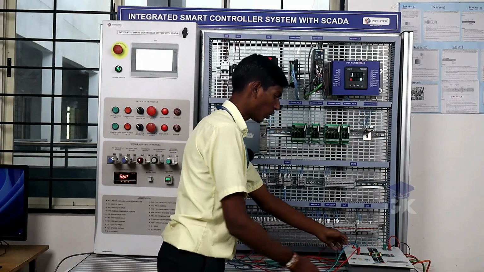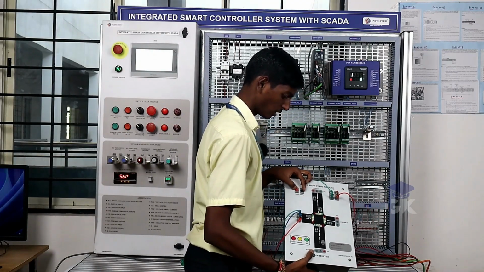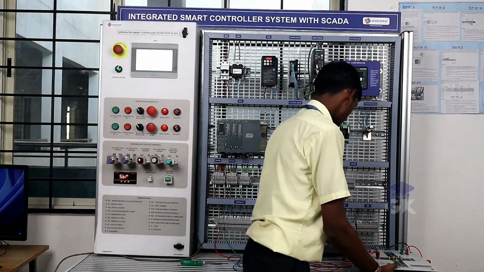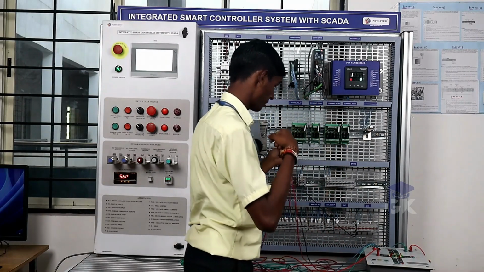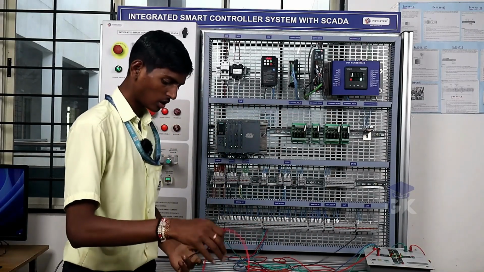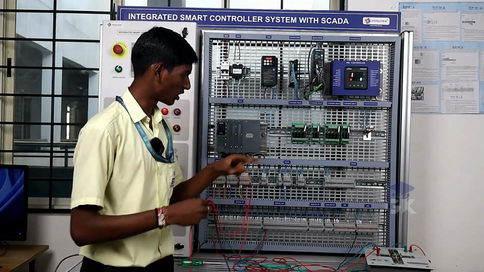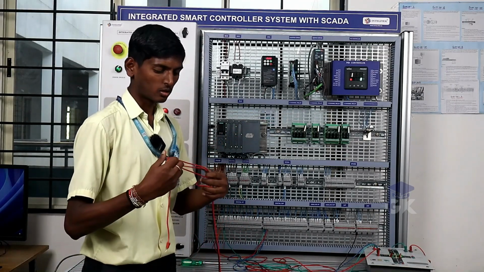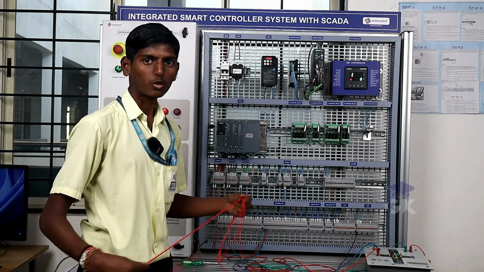So if you are done with all the connections, then you can connect the ground and 24 voltage. Before connecting, see, the 24 volt patch cord has got loose and it came out. So you have to check this twice before doing.